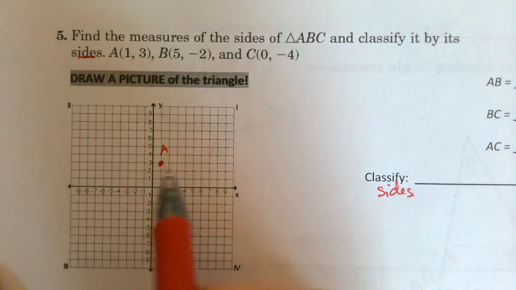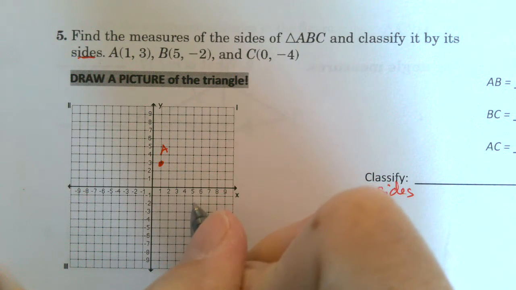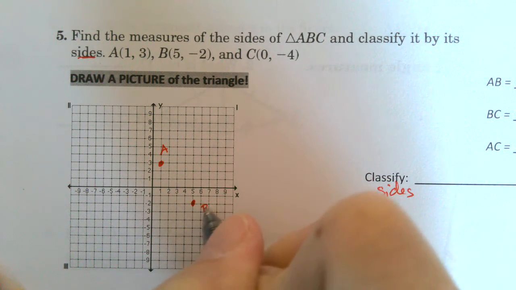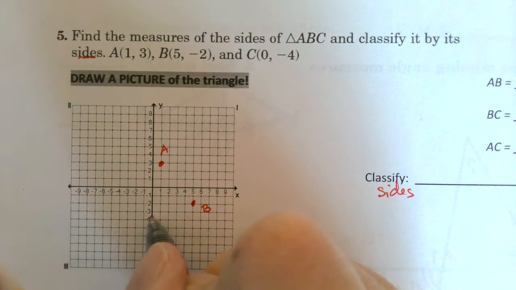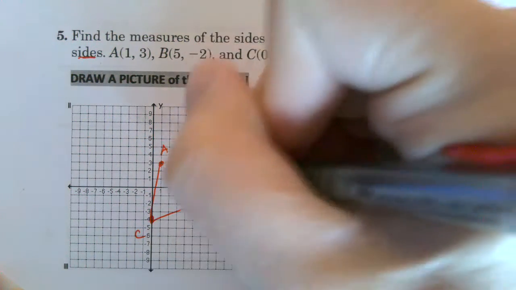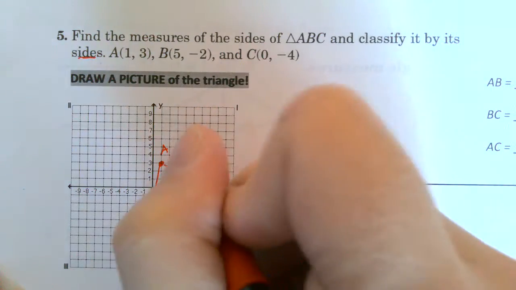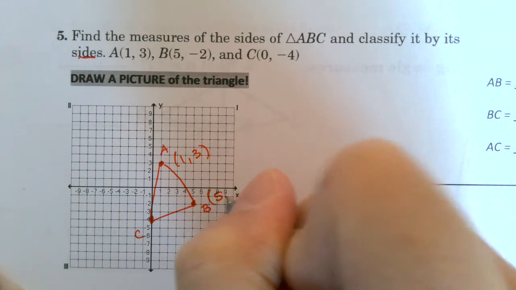So 1, 3 is point A. B is positive 5, negative 2. So make sure you're labeling that. And C is 0, negative 4. So label your A, B, and C to help you. And honestly, I think I'm going to label this 1, 3. I'm going to label each point so I can see it.